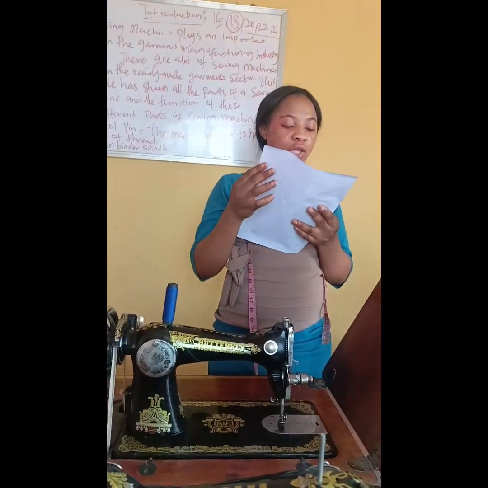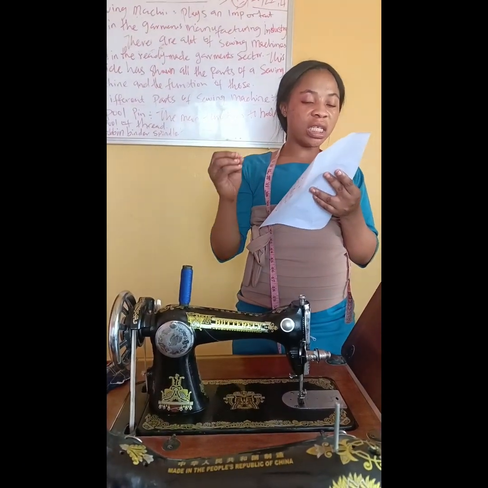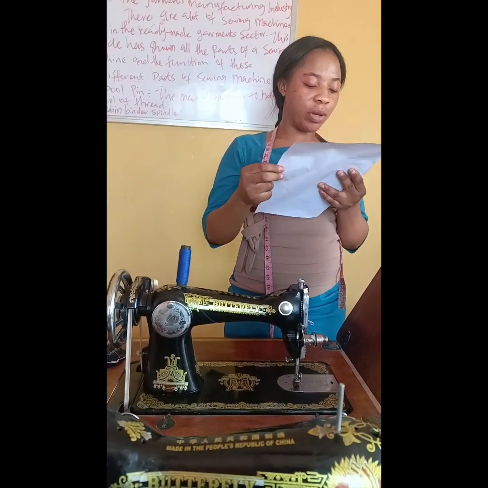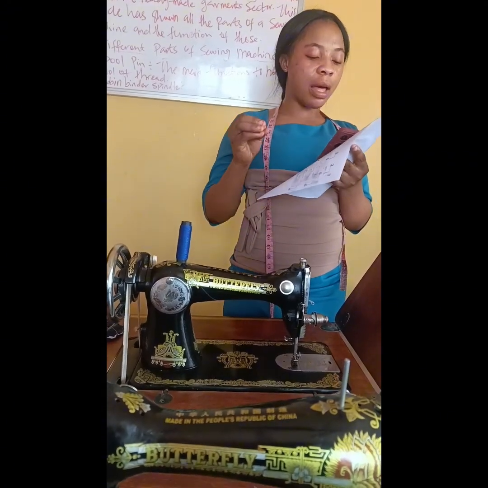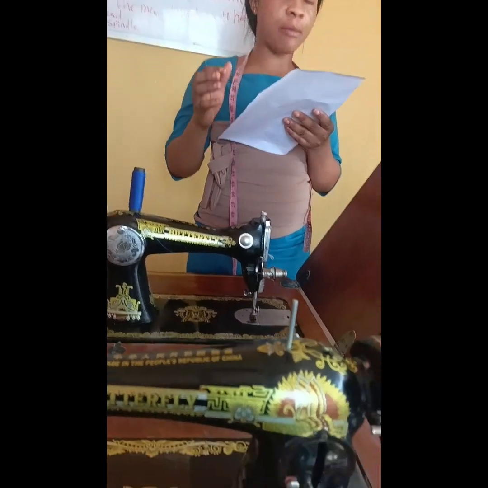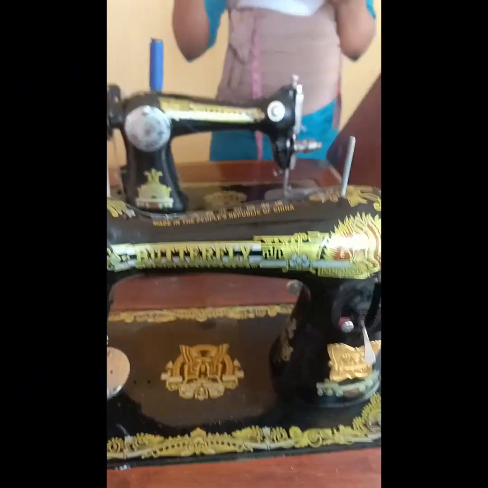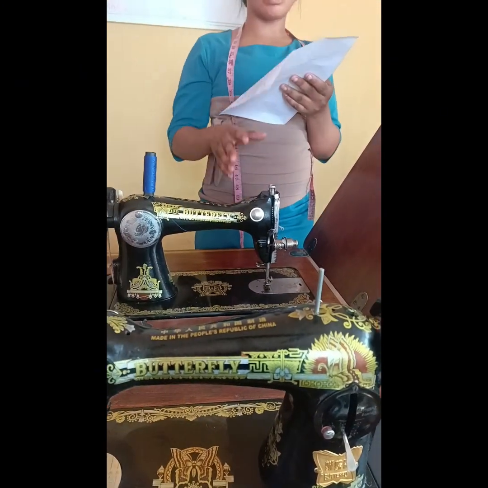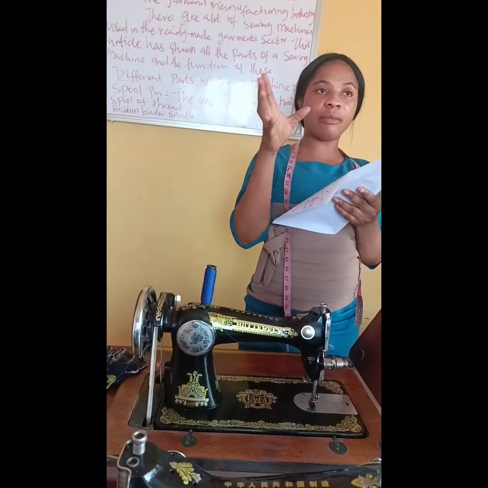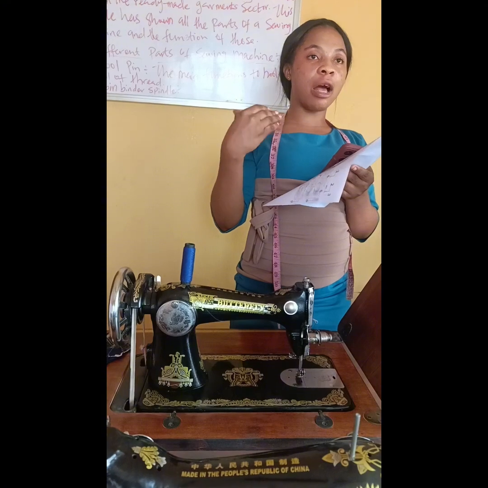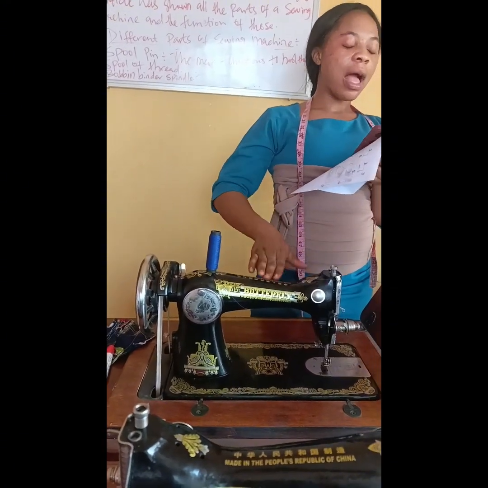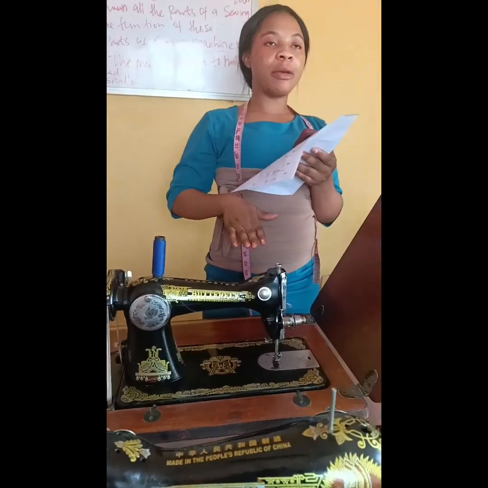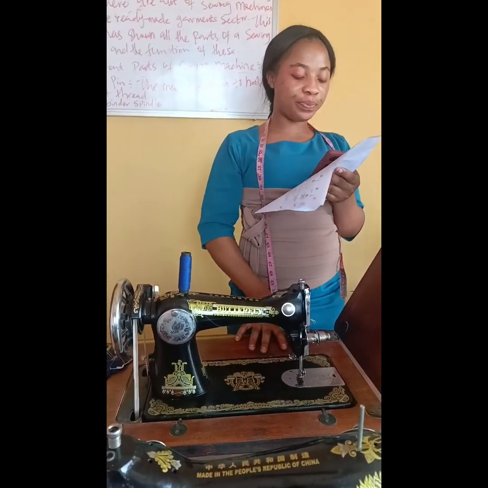Now we're going to check the needle plate. I know a lot of us do not really know what a needle plate is, so I'm going to explain a bit. The needle plate is a metal plate that is situated under the needle itself and the presser foot.